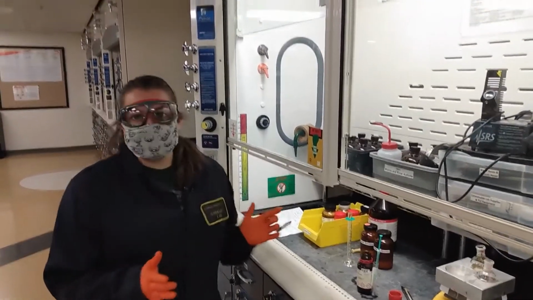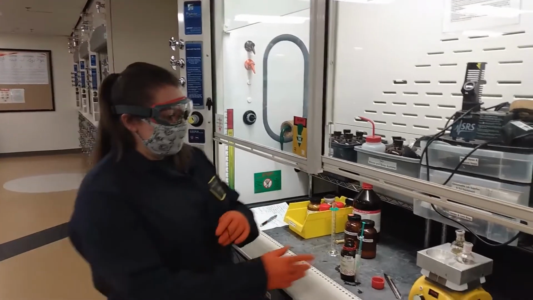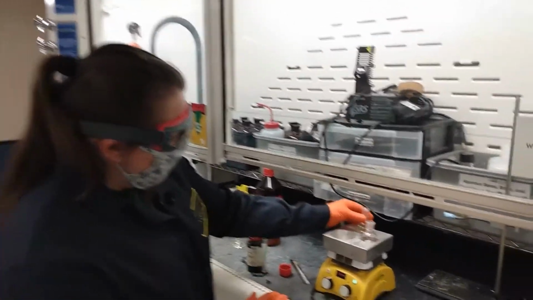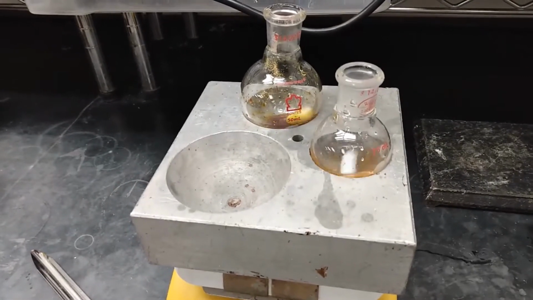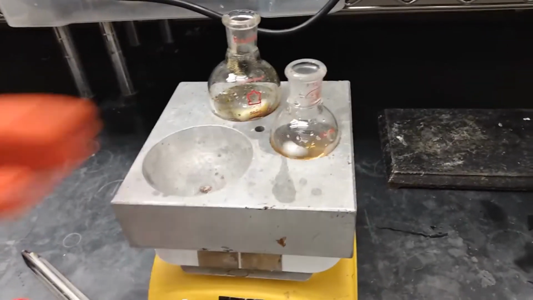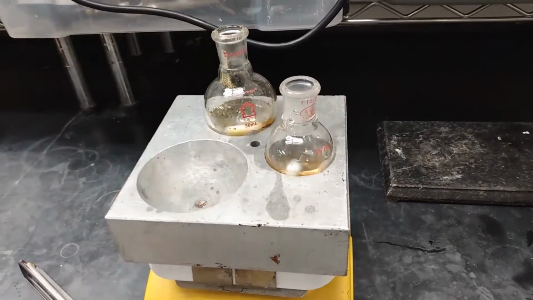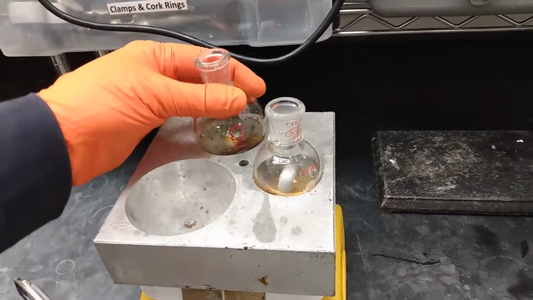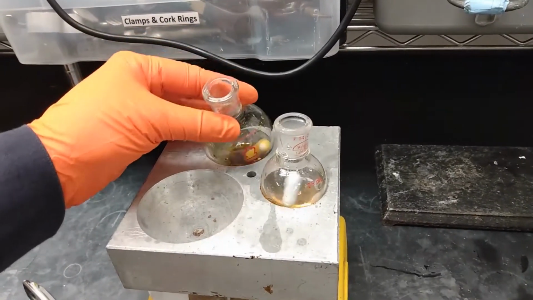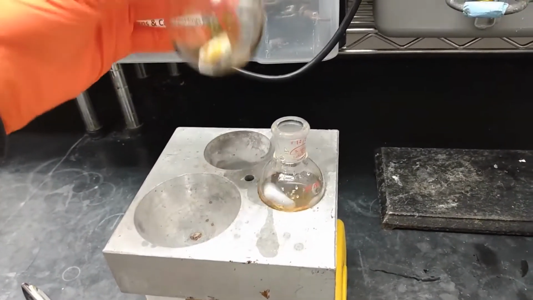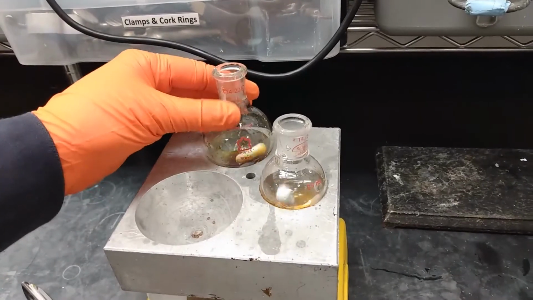So we're doing the Coumarin Dyes lab, and I've already kind of started the reactions over here, as you can see. In this flask back here, we have the salicylic aldehyde, and in it is the ethyl acetoacetate with a couple drops of the pyridine. So as you can see, it's just kind of stirring in the background. All of the solid is dissolved, so I did not have to heat it.